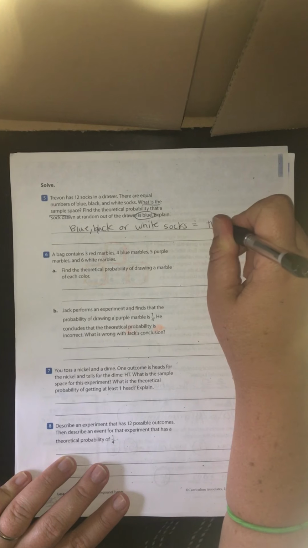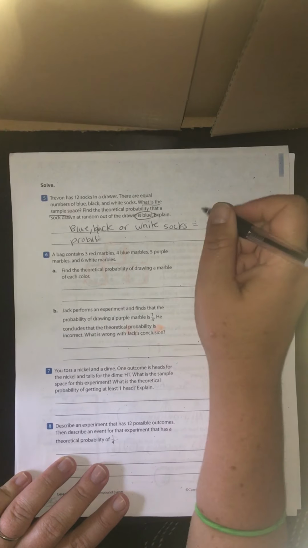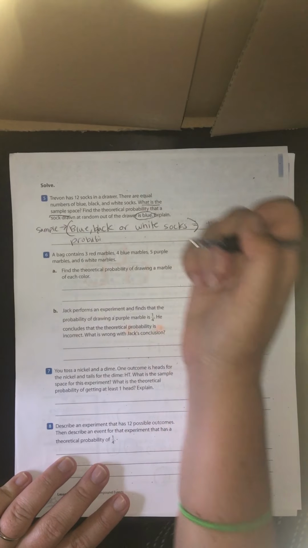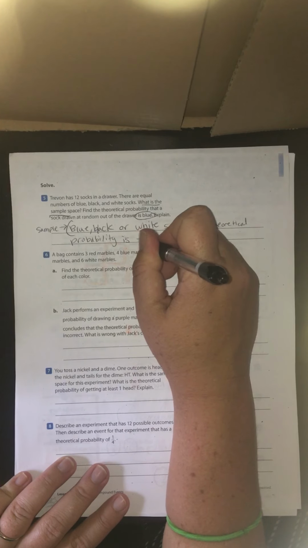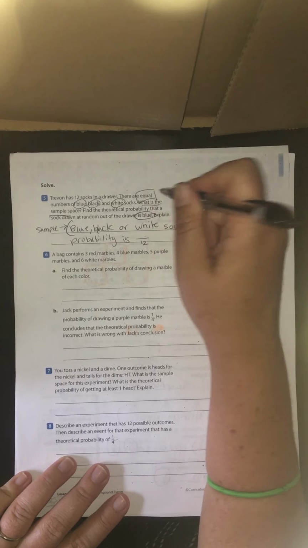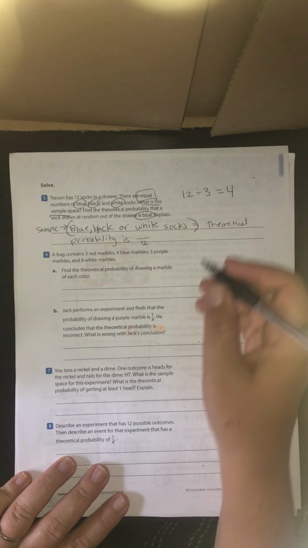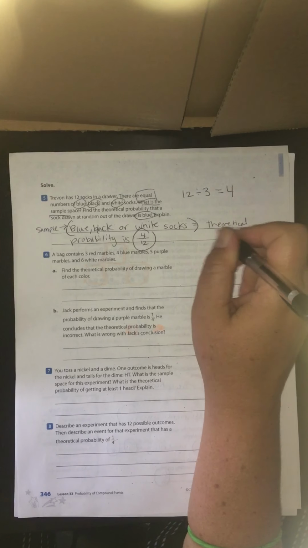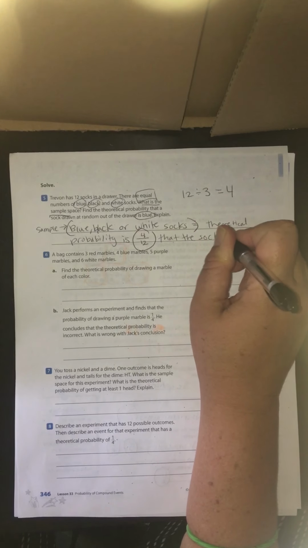So theoretical probability, I'm just going to label this as a sample. Theoretical probability is, well, there's 12 in the whole thing, and then it's split into 3 options that are equal. So that's a division problem. 12 divided by 3 equals 4. So our options, the probability of getting a blue sock, theoretical probability is 4 out of 12 that the sock is blue.